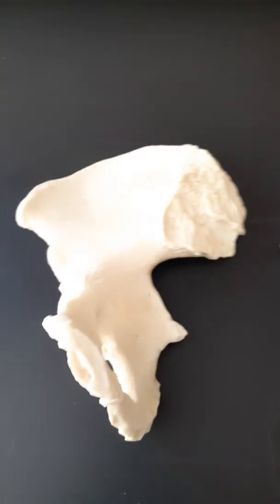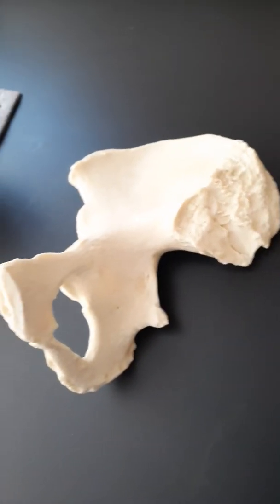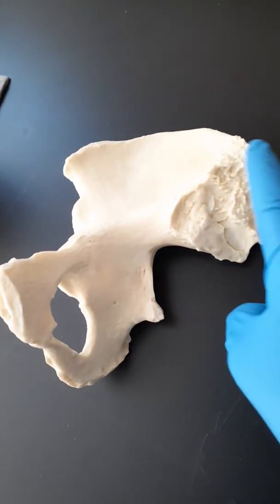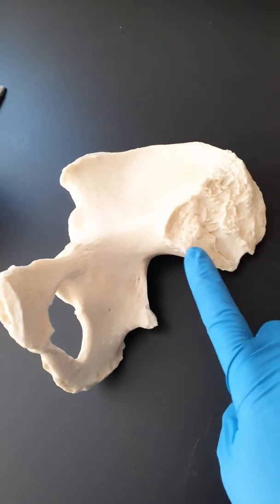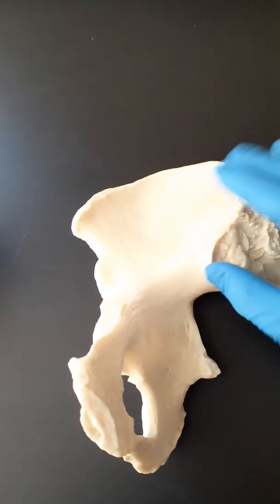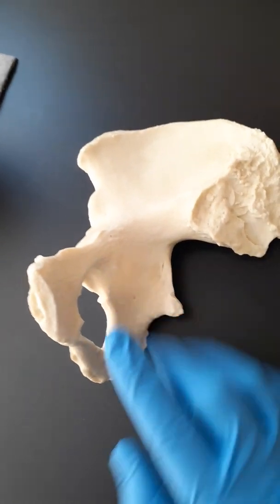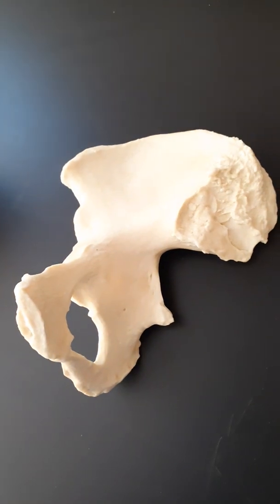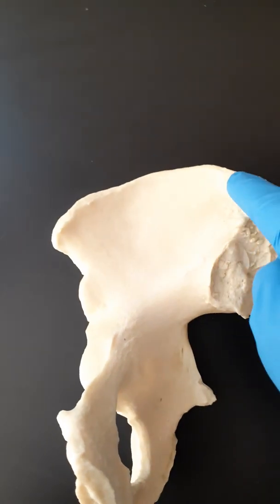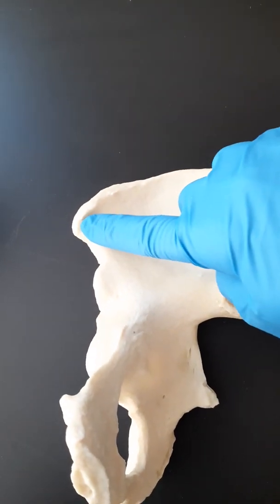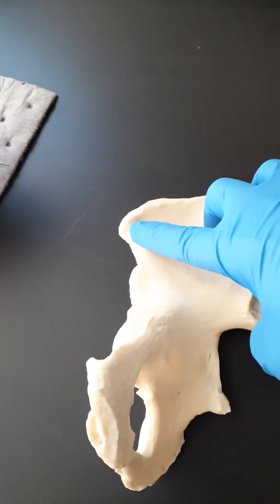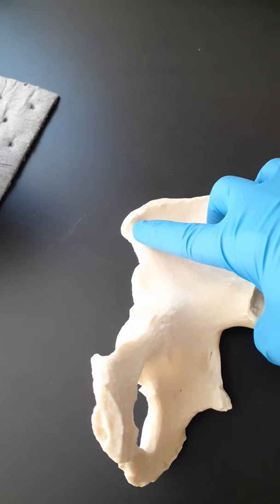All right, let's take a look at the right bone. This is the medial aspect of the right os coxa, or the right pelvic bone. This rough surface here is the sacroiliac joint. This entire bone here is the ilium, posterior the ischium, and anterior the pubis. This ridge along the superior side of this bone is called the iliac crest. This point, to the anterior side, is called the anterior superior iliac spine.